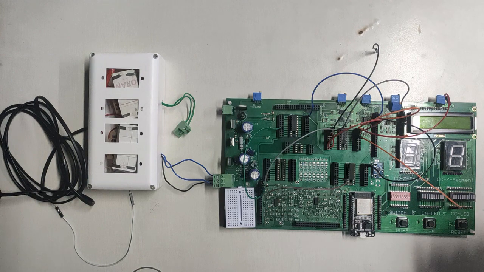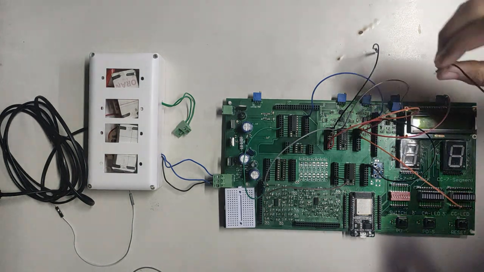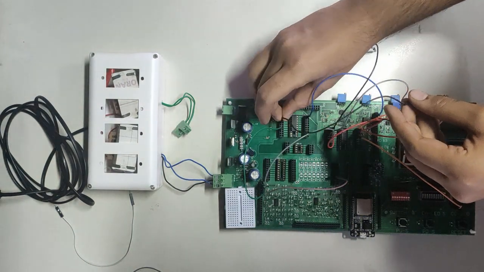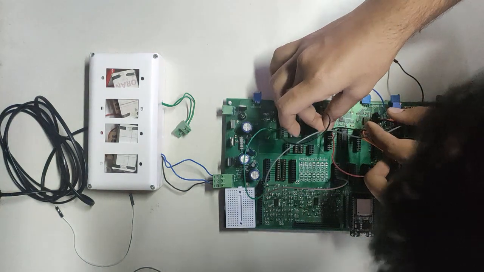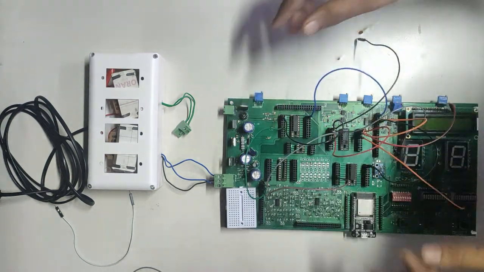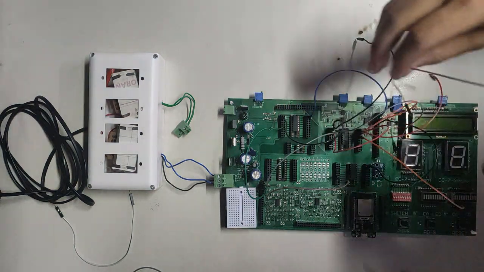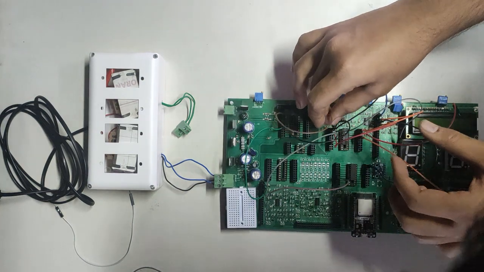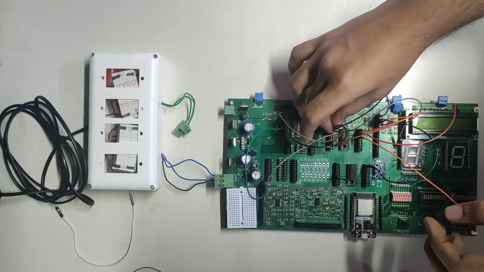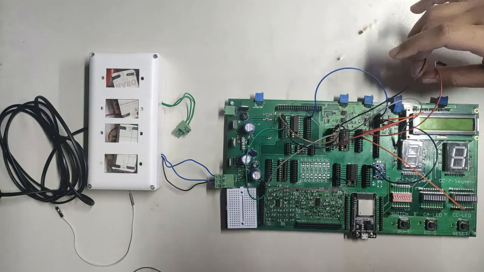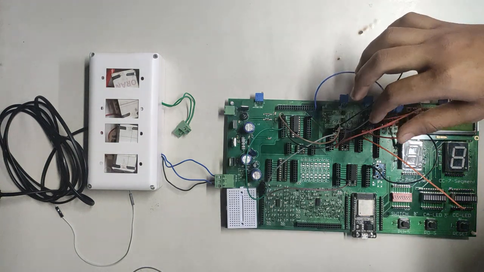Now to implement the carry, the inputs are again given to the NAND gate. So here we are giving the same inputs by just altering them. So pin number 1 and pin number 2 of IC7486 and IC7408, which is AND gate and XOR gate, are shorted, so that if we give input to any of these ICs, the input will remain the same.